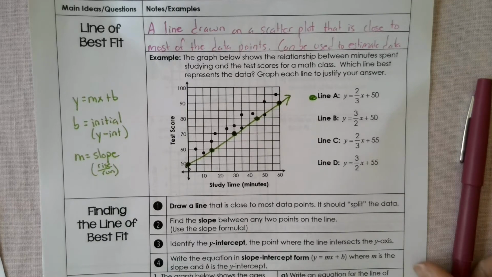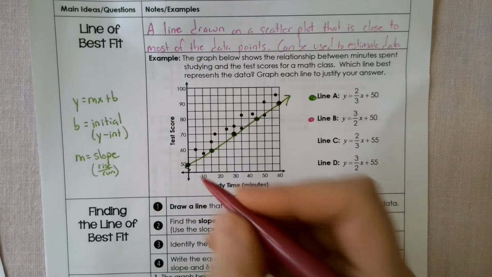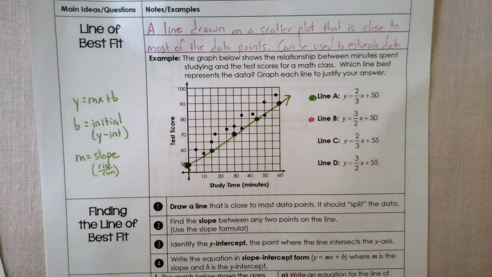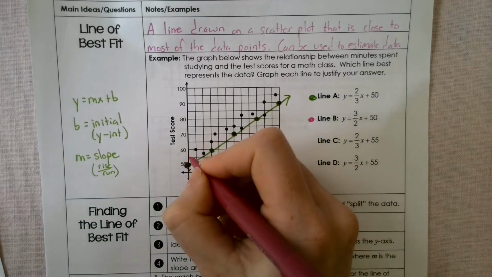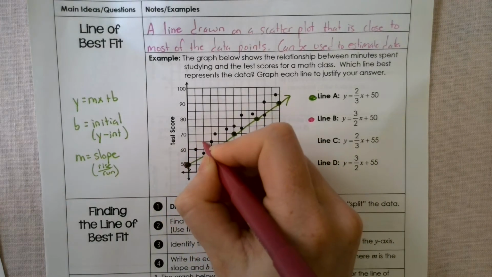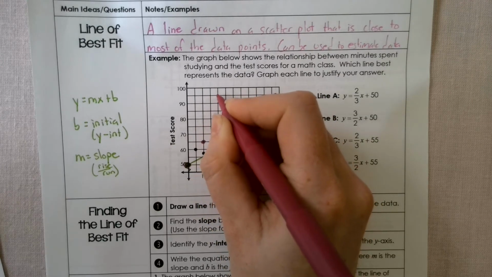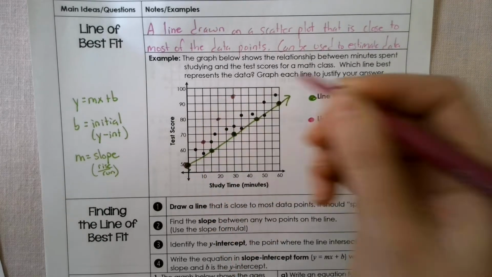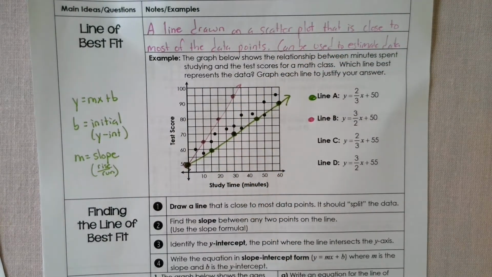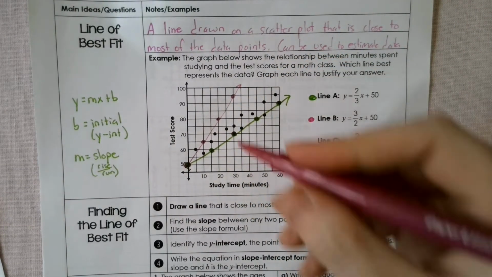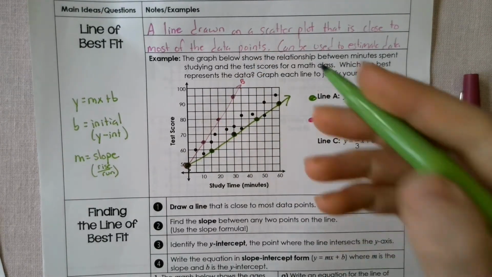Alrighty. Line B, I'm going to use this purple color. And I'm going to start at 50 again. Okay. And this time I'm going to go up 3 and to the right 2. 1, 2, 3, 1, 2, and I repeat that. And that's line B. Let me also put B. And I'll also put A here.